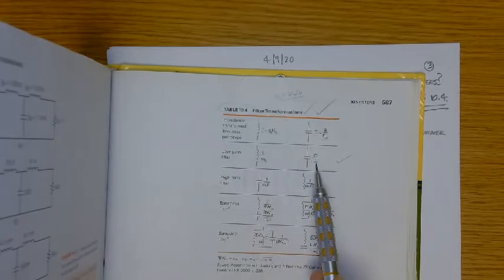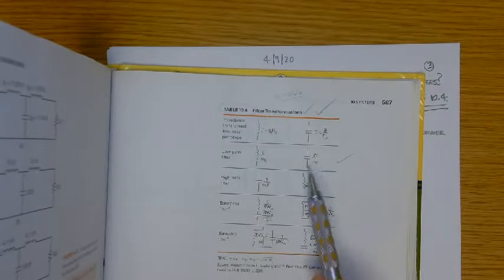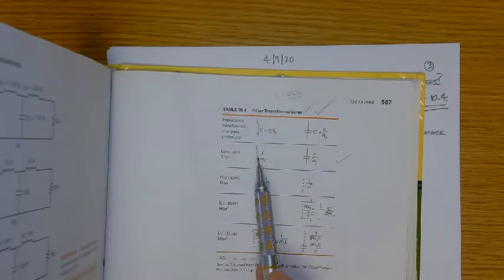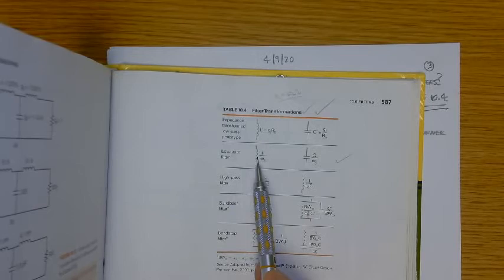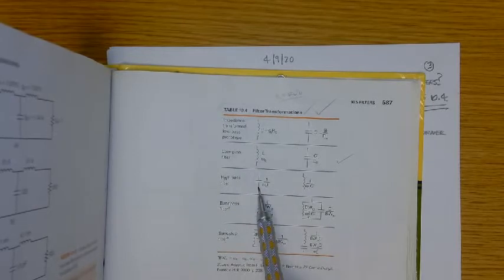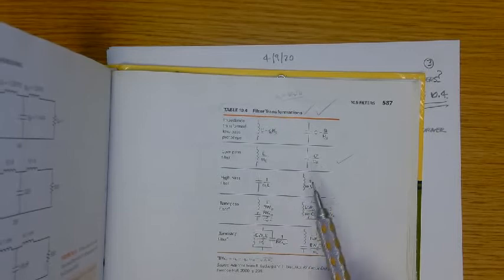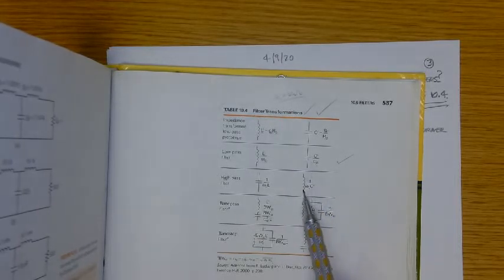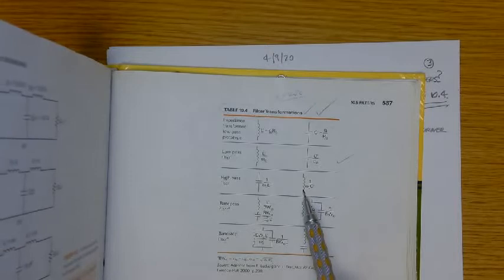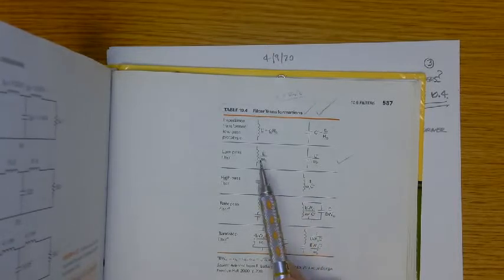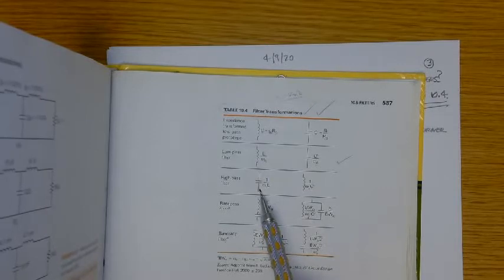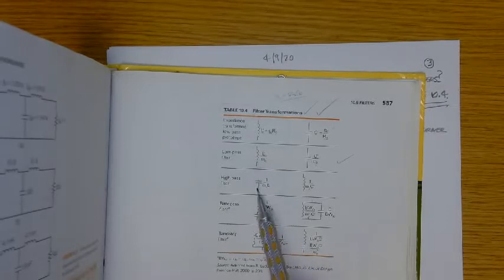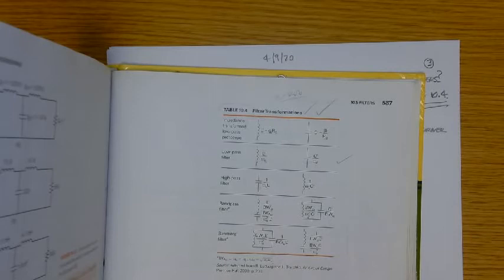Now, if you want to make that high pass, here's how you do it. Wherever you see an inductor in your low pass circuit, you replace it with a capacitor. And wherever you see a capacitor in your low pass circuit, you replace it with an inductor. That kind of makes sense, because the frequency dependence of an inductor and a capacitor are reciprocal to one another. So if you want to make low pass into high pass, you replace inductors with capacitors and capacitors with inductors.